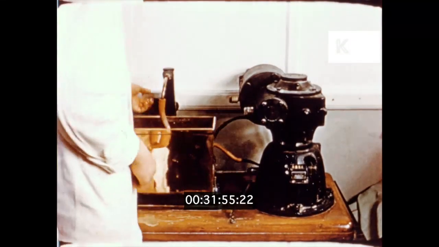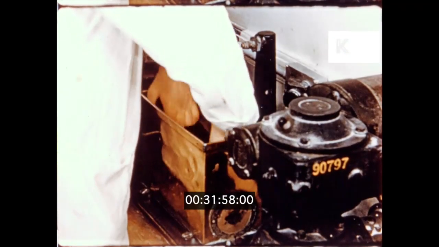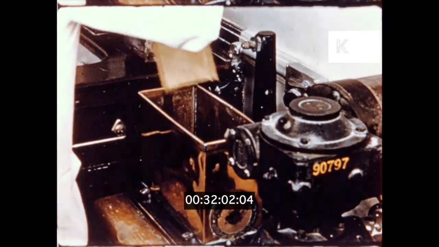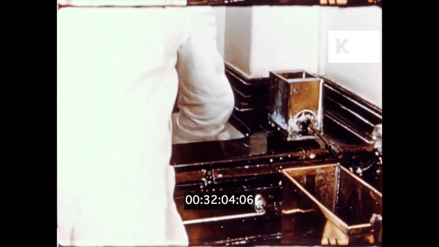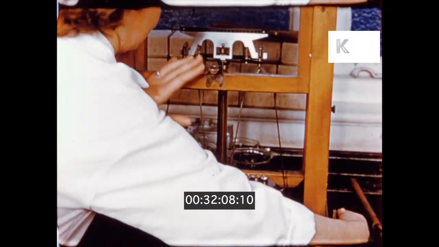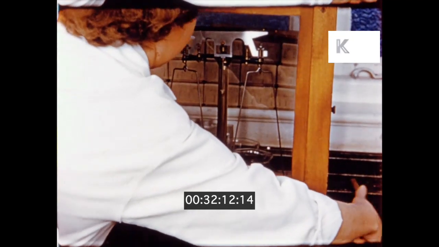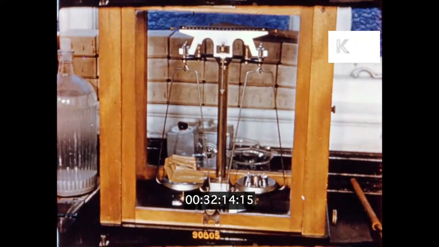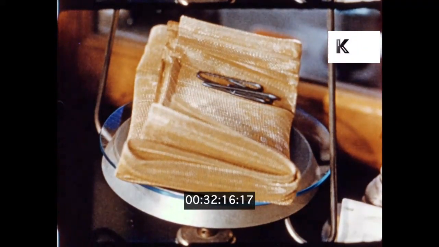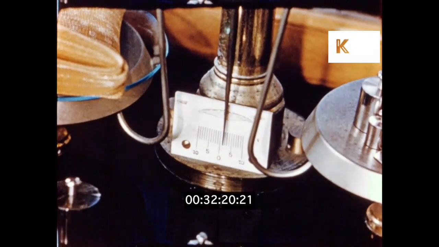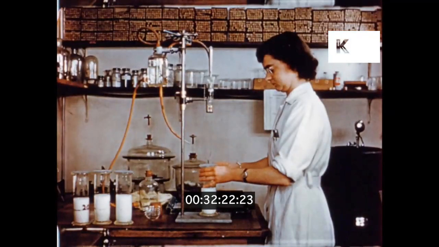Here an abrasion test is underway. The clay slip is pumped through fine meshed gauze for a standard time. This gauze represents the machine wire of the paper maker. After washing, the gauze is weighed, and any loss of weight would indicate the abrasion factor of the clay.